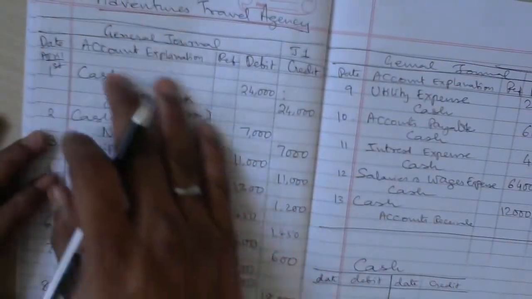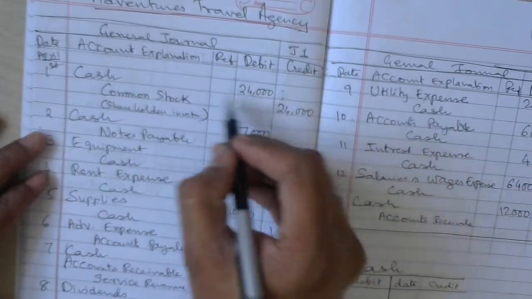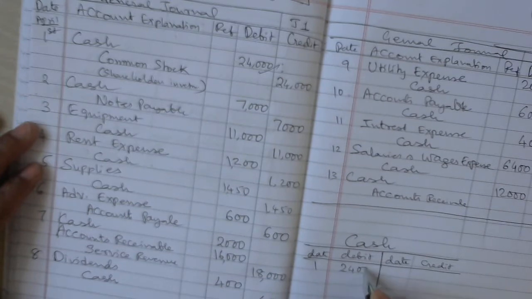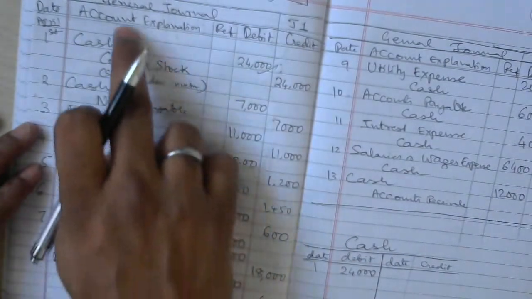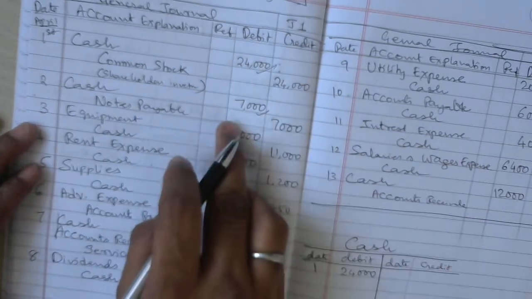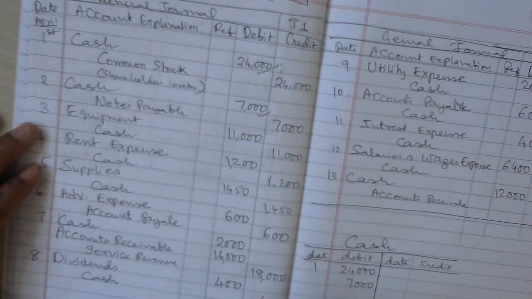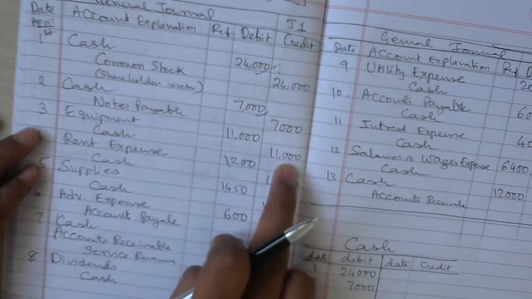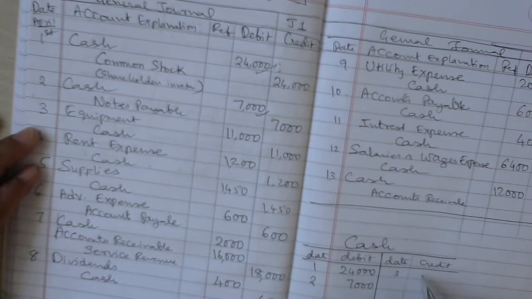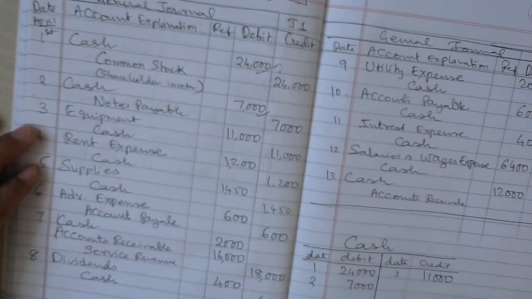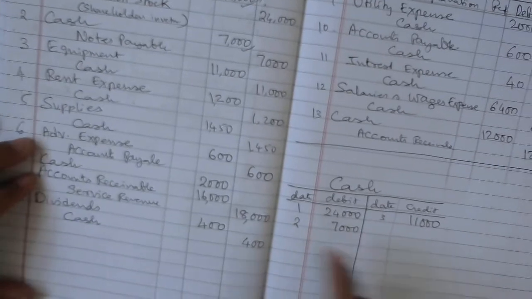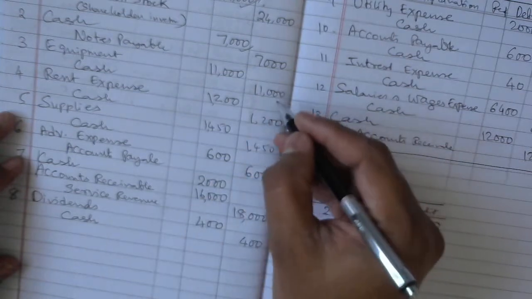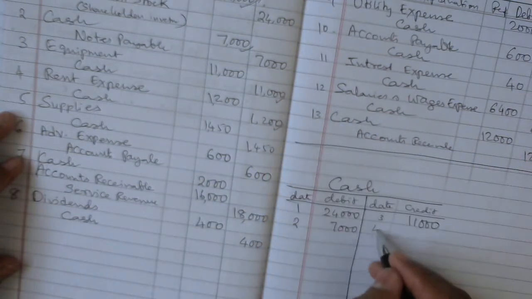So look at the first one. Here cash debit 24,000. Now come down again, cash debit 7,000, on the second. Now come down on the third, cash credit is 11,000. Next you see the fourth, cash credit is 1,200.